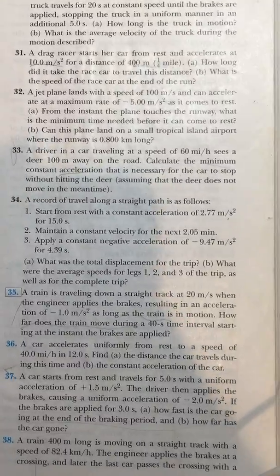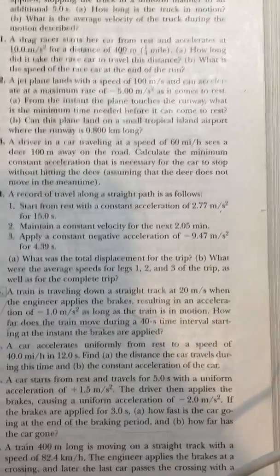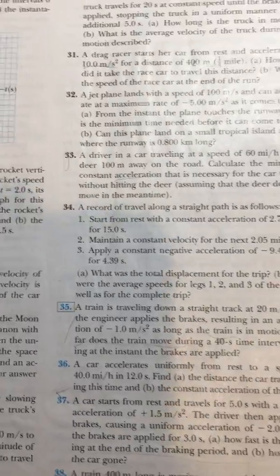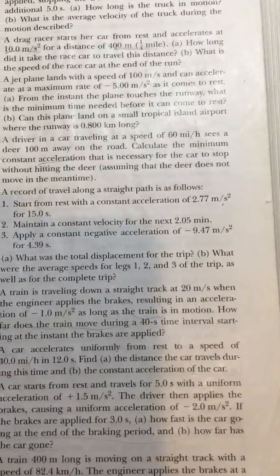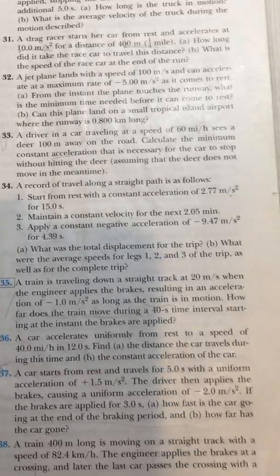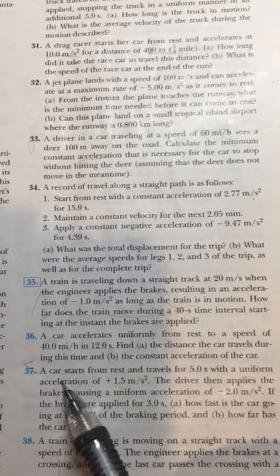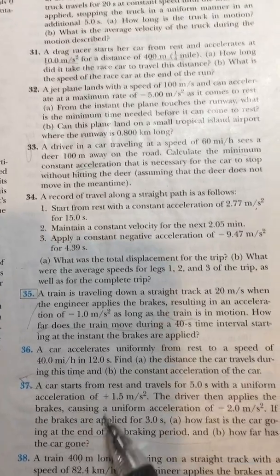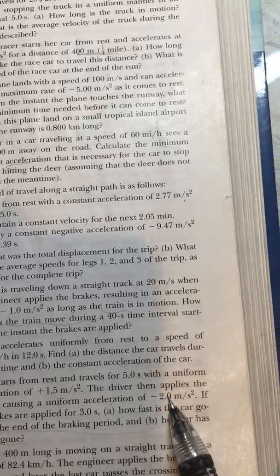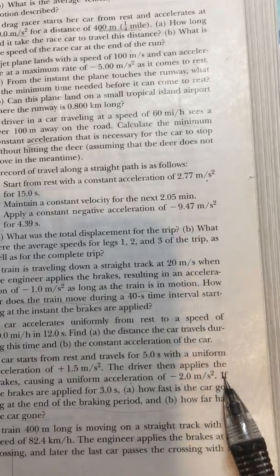So I'll be doing number 37, and it says the car starts from rest and travels for 5 seconds with a uniform acceleration of positive 1.5 meters per second squared. The driver then applies the brakes, and this signals a two-part question. And this causes a uniform acceleration of negative 2 meters per second squared.